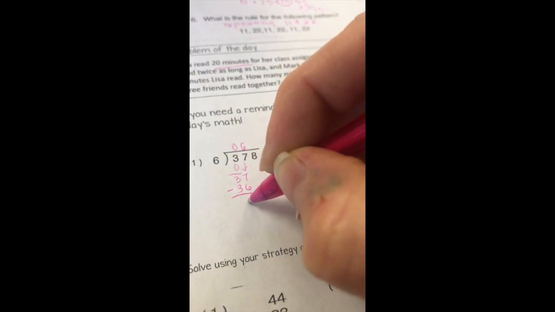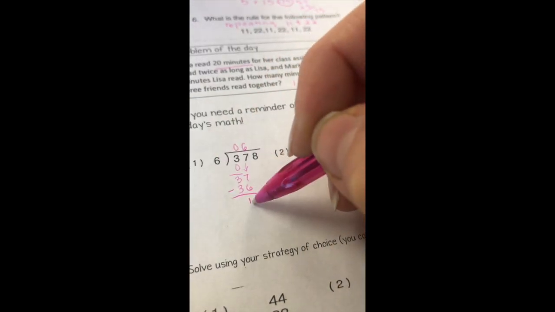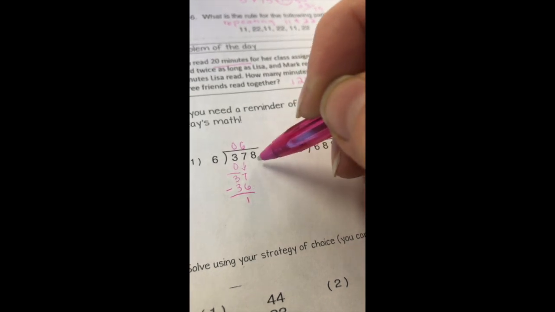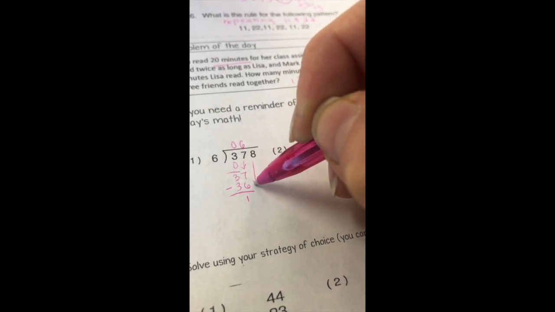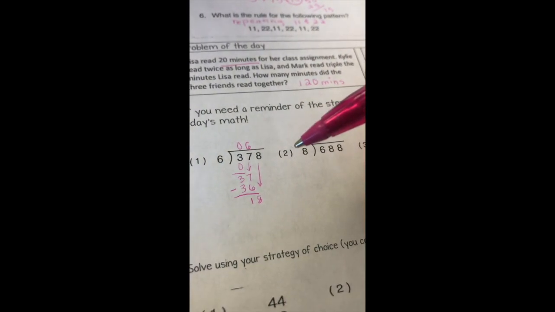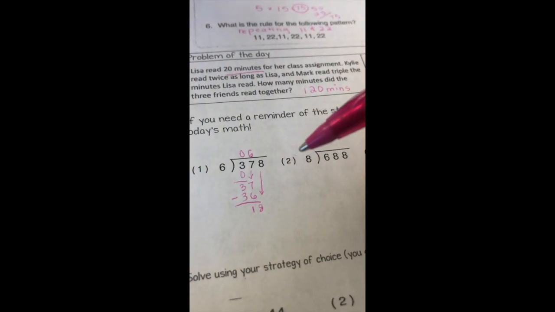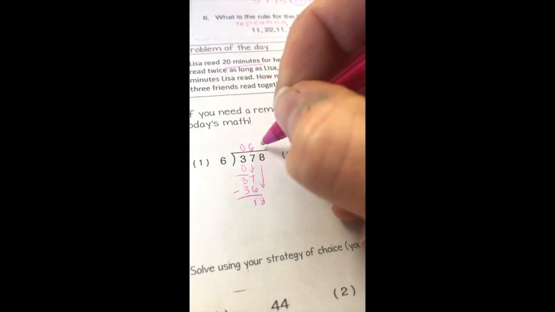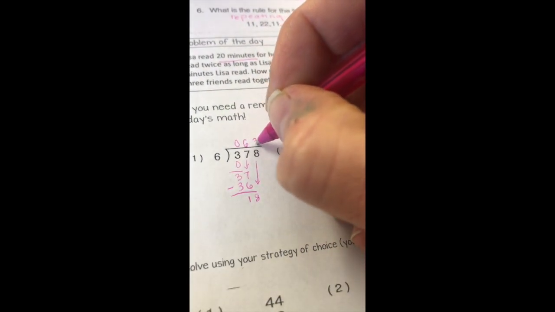Now, I'm going to minus to find the difference, right? I'm subtracting to find the difference. I know I have a difference of 1. Now, does 6 go into 1? It does not. So I'm going to bring down this 8. How many times does 6 go into 18? So you have to think 6 times 3 is 18. So it goes into 18 3 times.